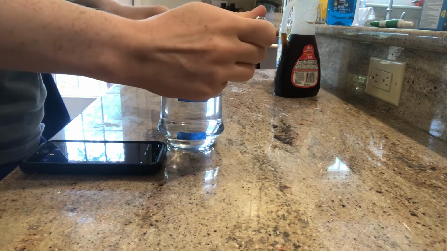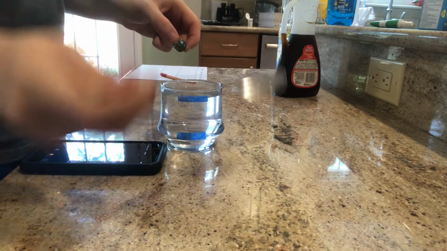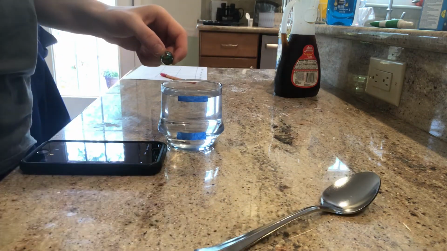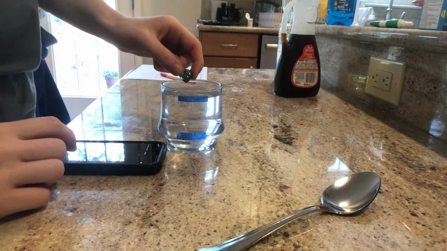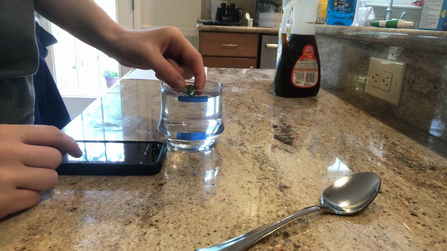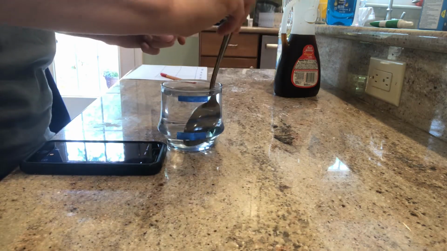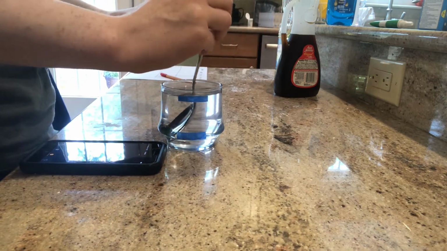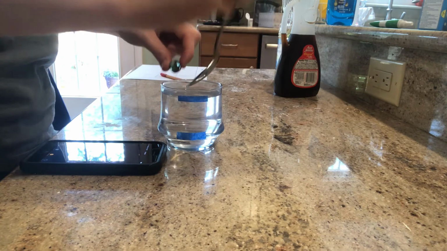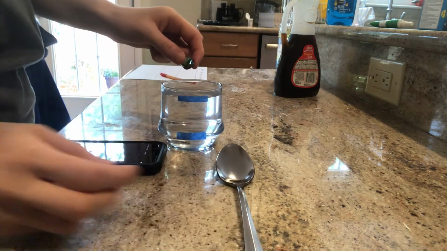So I started with water because that was the first one and seemed the easiest. And I marked on the glass with 2 pieces of masking tape just so I didn't write on the glass because it's my mom's dishes. So I dropped the marble in, watching it start to finish, using a spoon to scoop it out, just because when it came to the more viscous liquids, I didn't want to stick my hand in syrup.